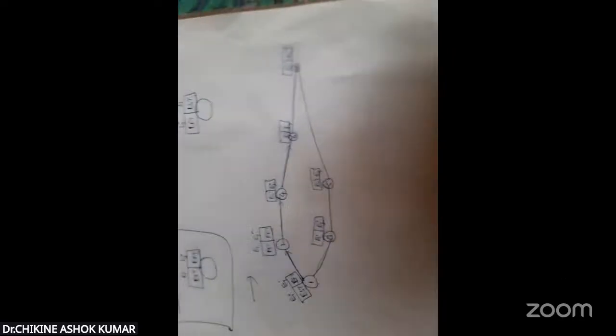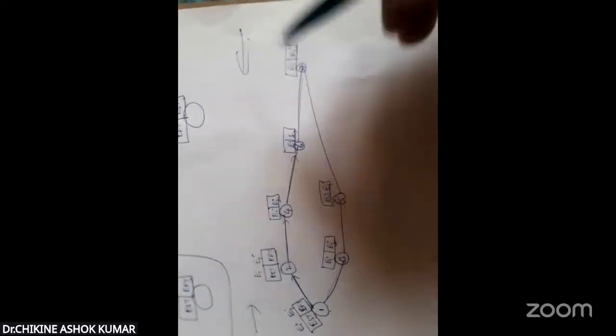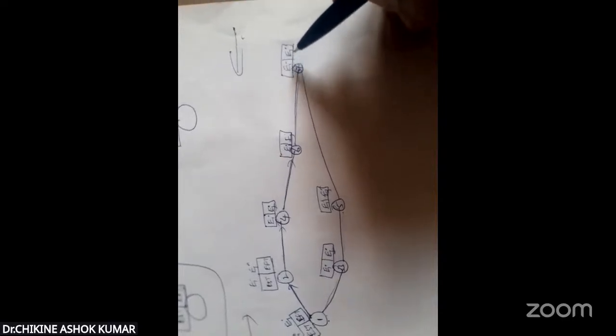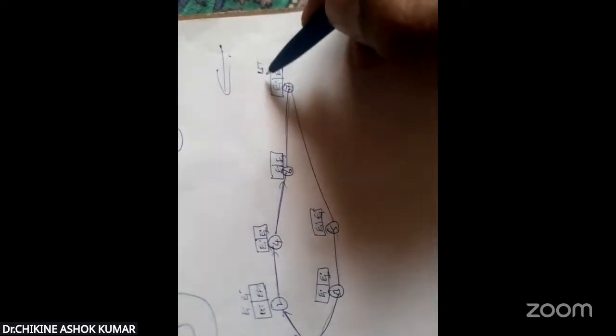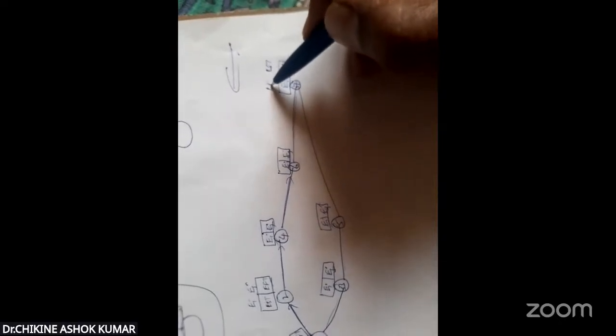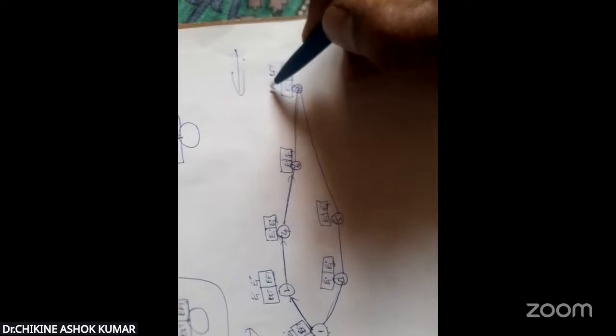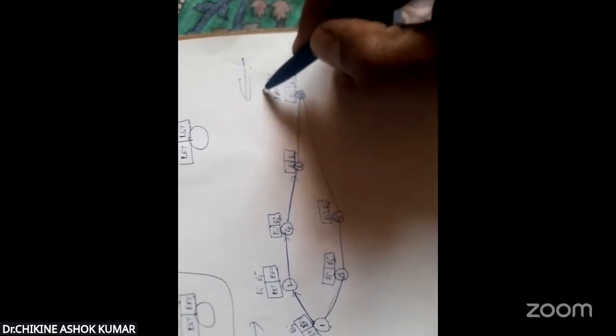This is the forward direction. If you come with the backward direction, then for these events, this value is the latest starting time and this is the latest finishing time, denoted with L_i and L_j.